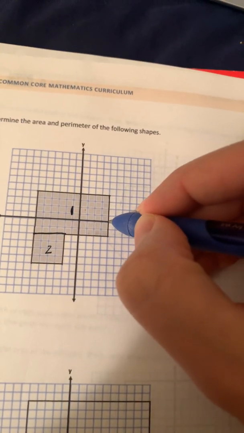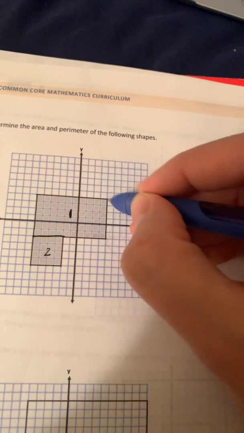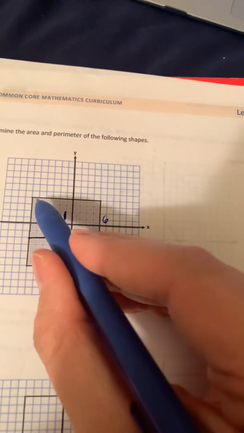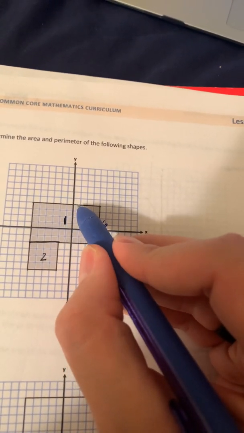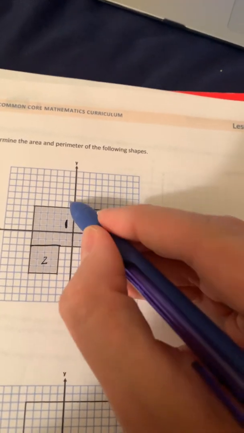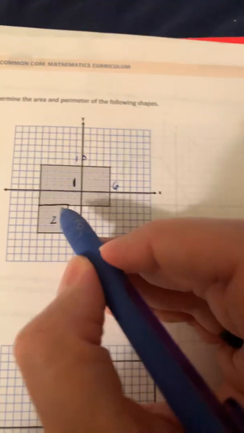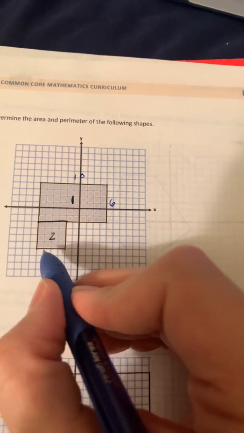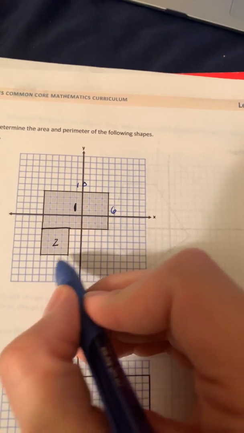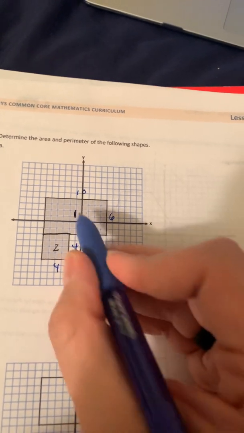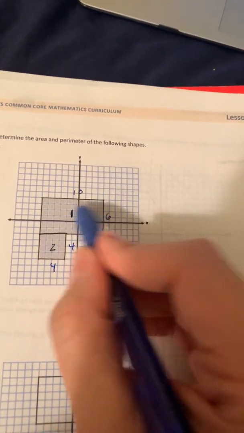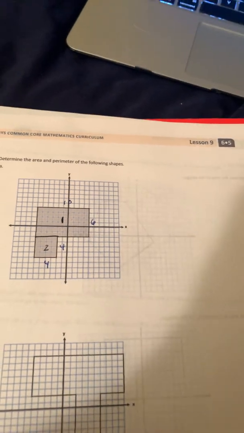So let's see. This is a 1, 2, 3, 4, 5, 6. So it's a 6 by 1, 2, 3, 4, 5, 6, 7, 8, 9, 10. So it's a 10 by 6. And then this bottom one, it's a 1, 2, 3, 4, and then it's 1, 2, 3, 4. So shape 1 is a rectangle, shape 2 is a square.